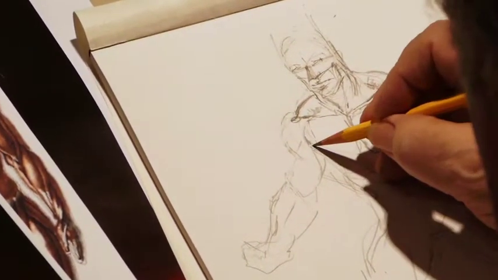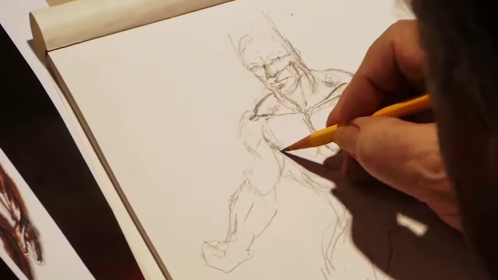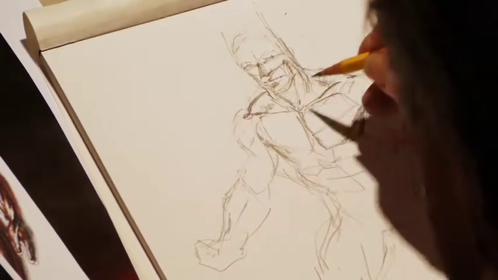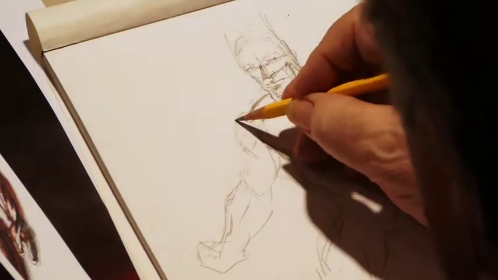It's always good to put a little tension on it, because then it doesn't look quite so feminine. It looks more masculine. You know what I'm saying? You don't want it to get too hangy. It's a little weird.